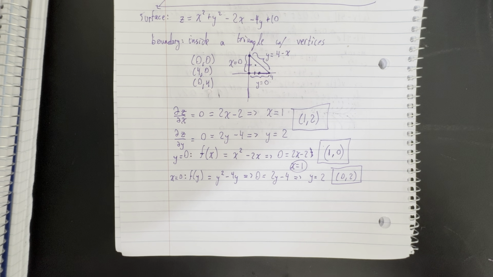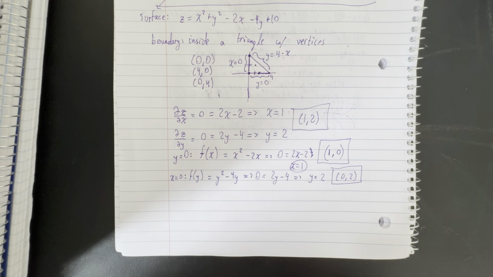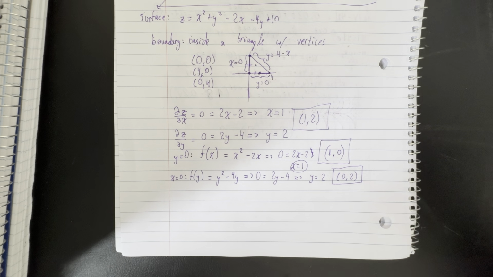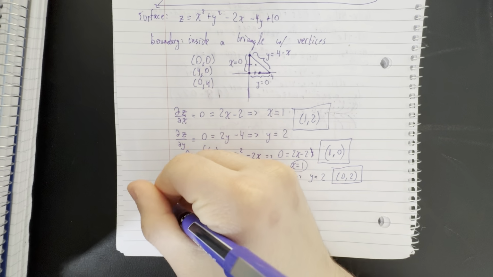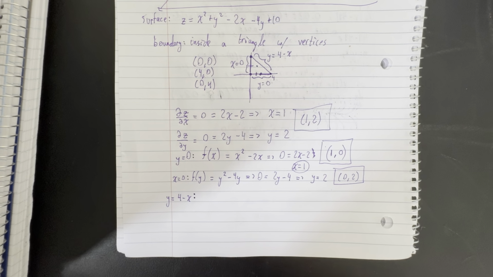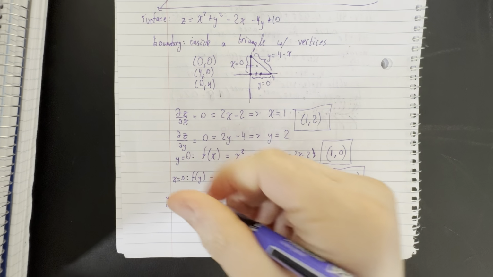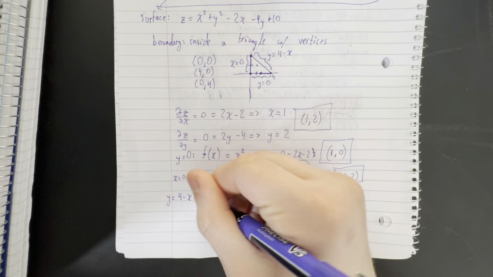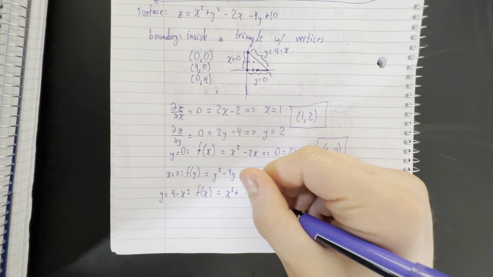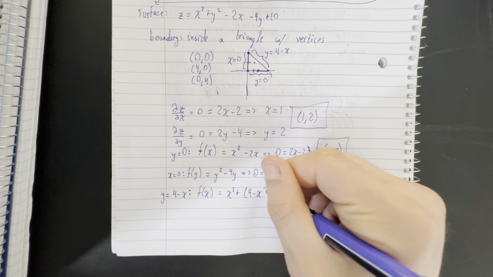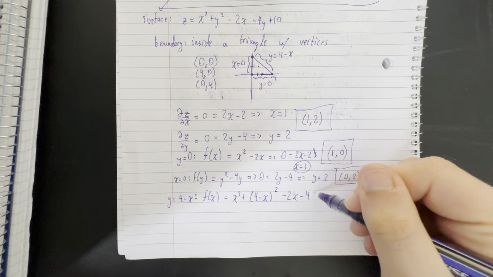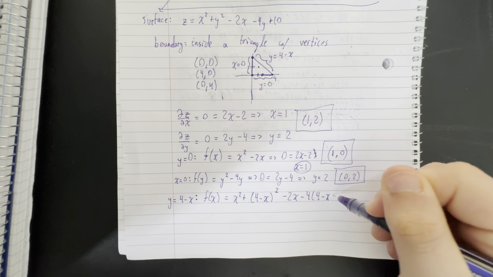Okay, now the last thing, y equals 4 minus x. Same deal, you're going to get a function of x now. It's going to be a function of x equals x squared plus 4 minus x squared, minus 2x, minus 4 times 4 minus x, plus 10.